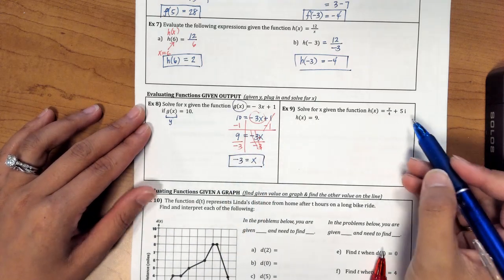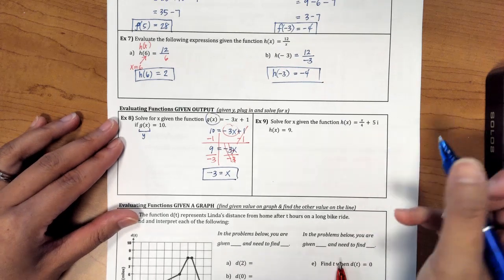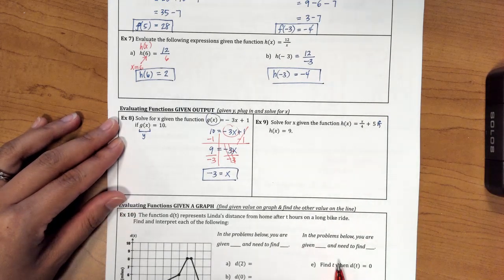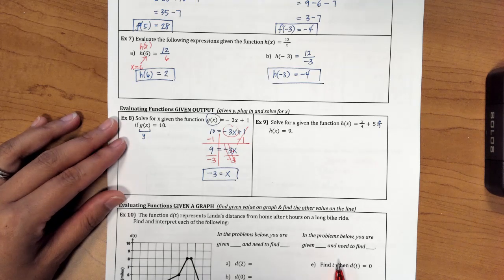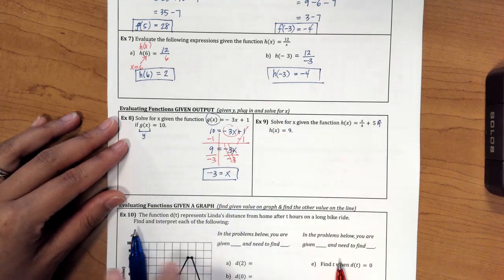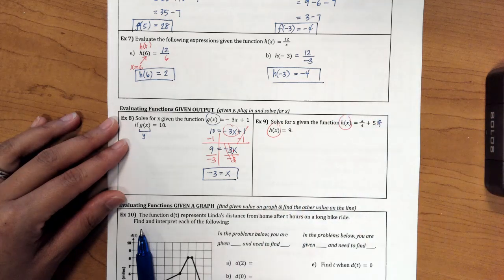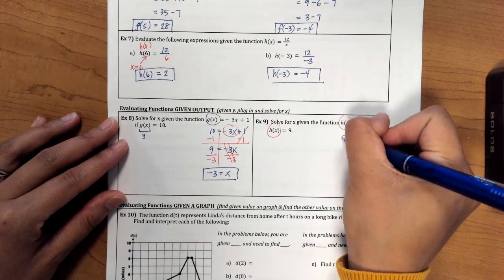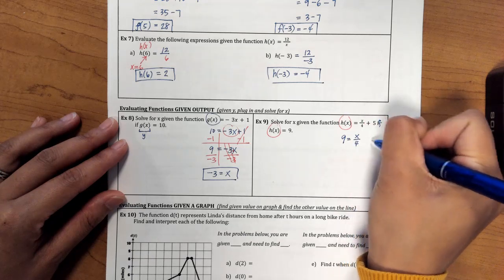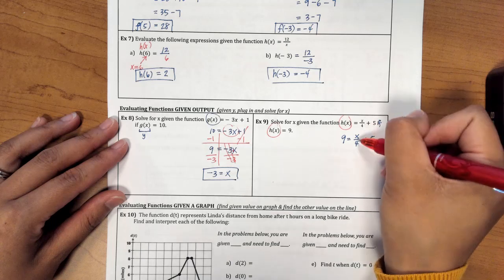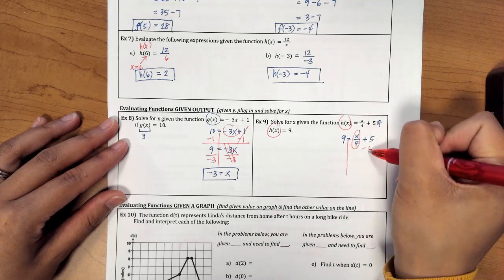Okay. Typo here was a little confusing for students in class. Please take a moment and add the letter f. So solve for x given the function h of x equals x over 4 plus 5 if h of x equals 9. Well, if h of x equals 9, then that means here this is also 9, right? So we can have 9 equals x divided by 4 plus 5. I'm going to circle what's stuck together, subtract what's not.